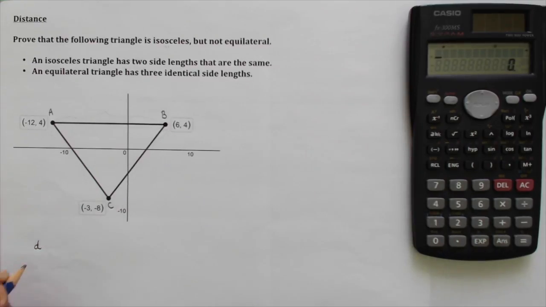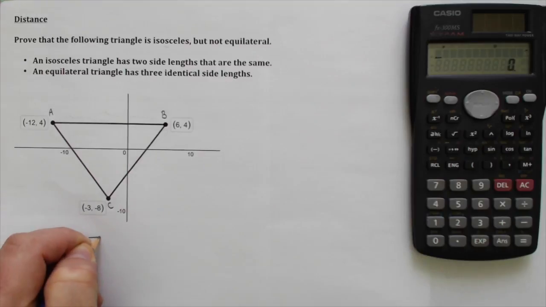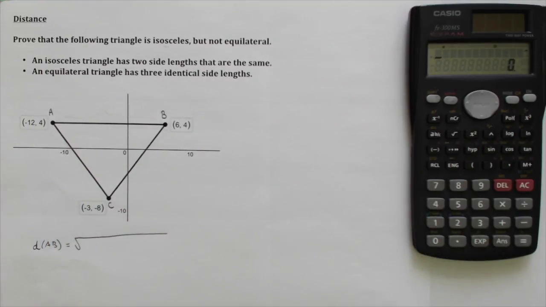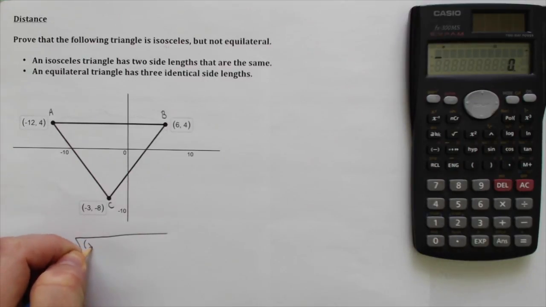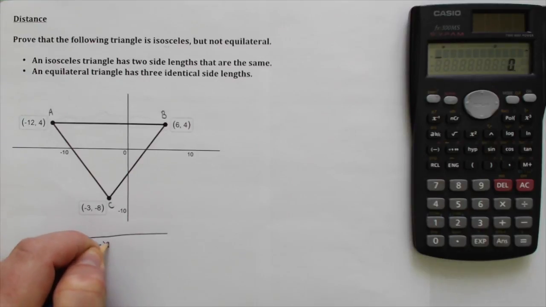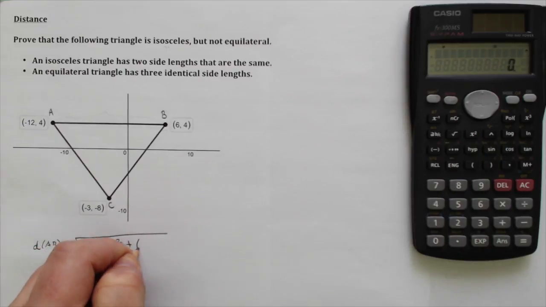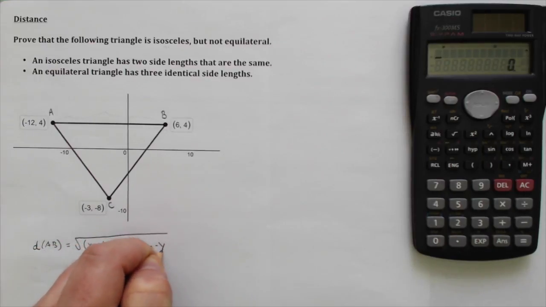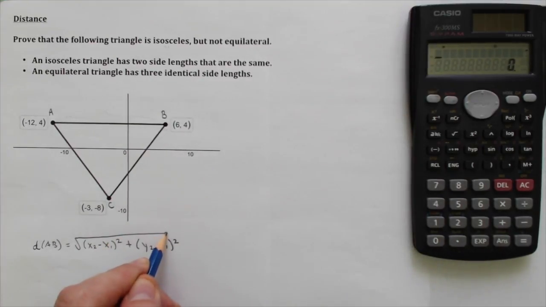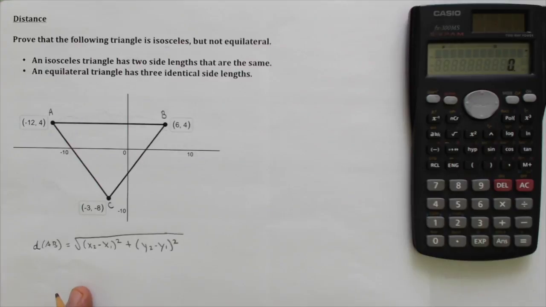And I'll do that down here. So the distance from A to B is going to be equal to the square root of. Now, in the distance formula, we have the same thing applied all the time. It's going to be x2 minus x1 squared plus, open brackets, y2 minus y1 squared, and all underneath the square root, with that big square root being last. You've written down those steps, so you can refer to them right now.